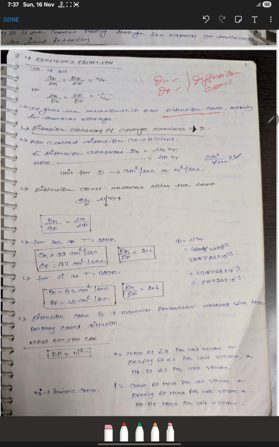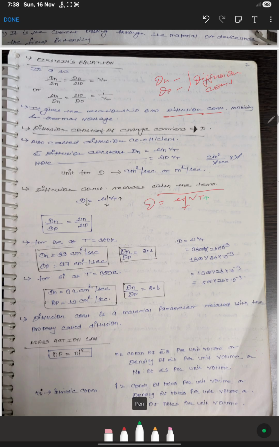Diffusion constant reduces with the temperature. This is an important thing. D is equal to mu into Vt. So as the temperature increases, mu decreases, Vt also increases, but mu decreases more.